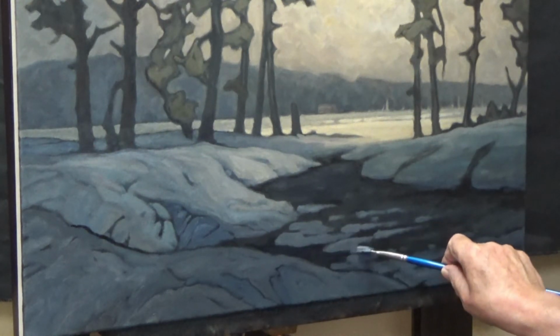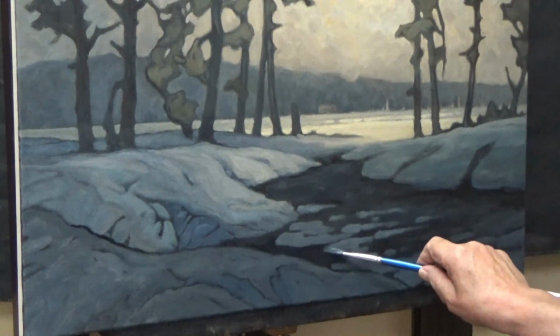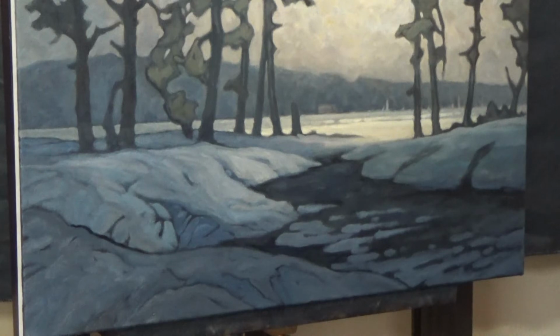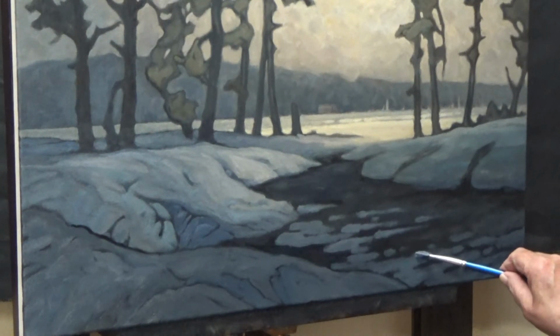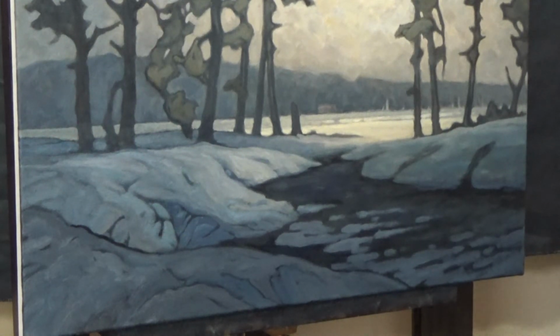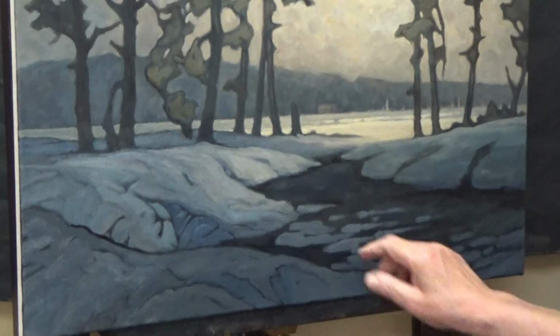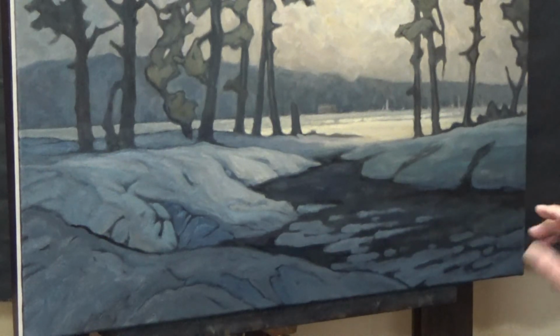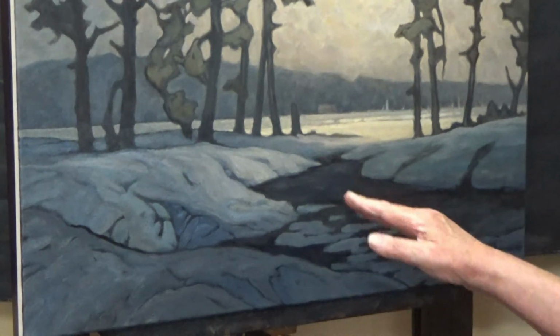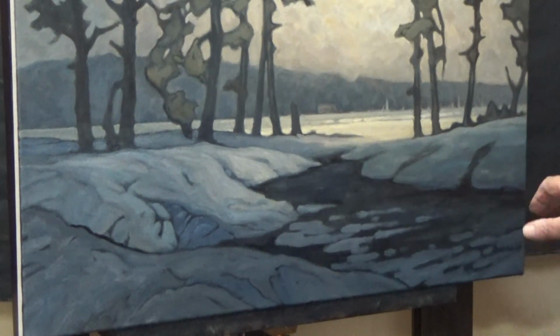Lighter swatches there. Okay. That's it for that moment. That's good. I like that. I think in general, I know it's just a bunch of blobs, but they serve as a general shape to help keep the river running off the canvas, keeping it a little bit higher.